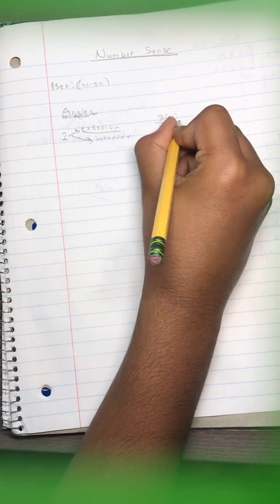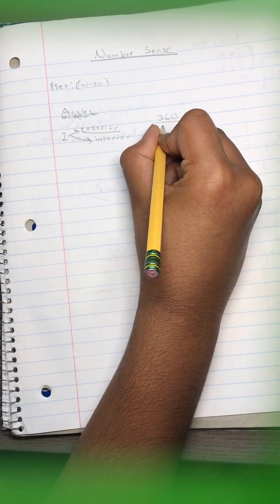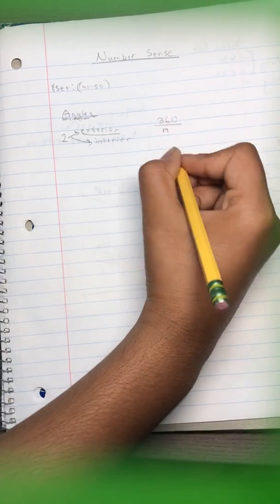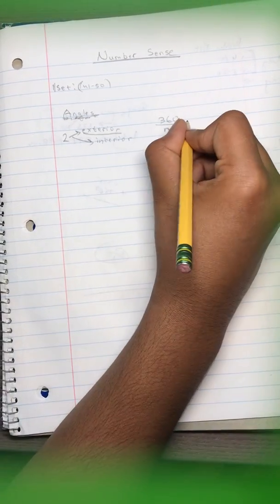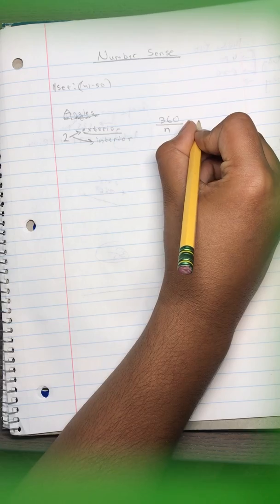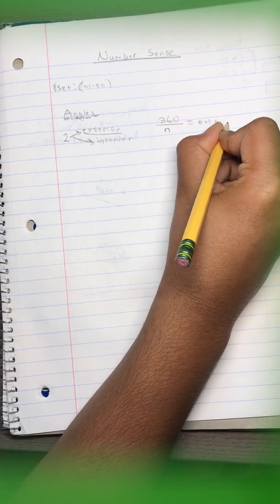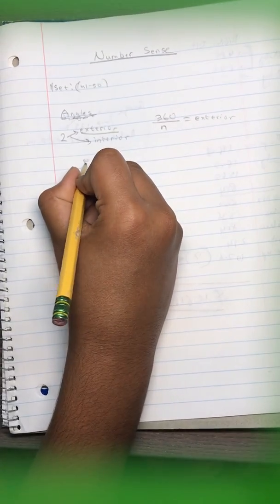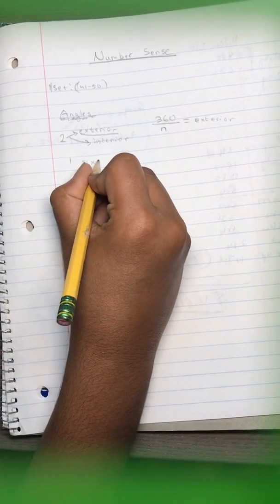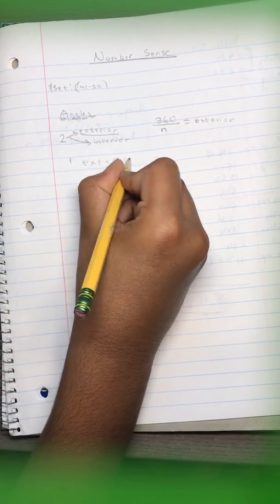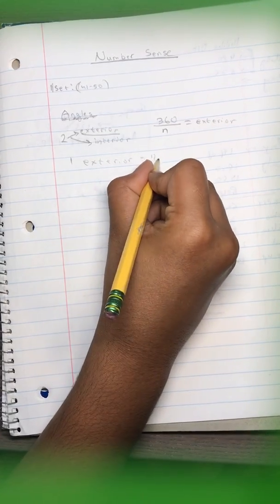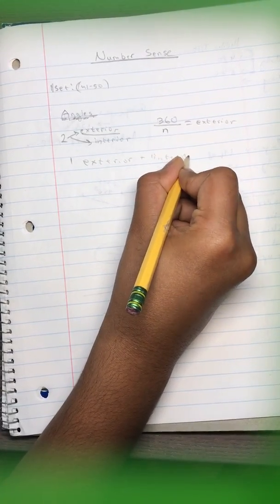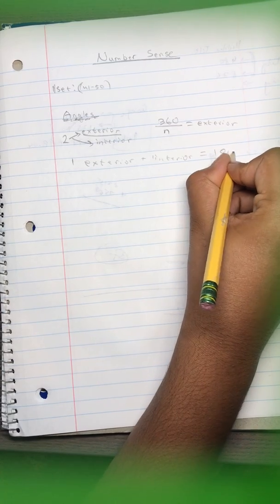360 divided by the number of sides, so let's call that n. So 360 divided by the number of sides gives you one exterior angle. And you also have to know that one exterior angle plus one interior angle is equal to 180 degrees, always.